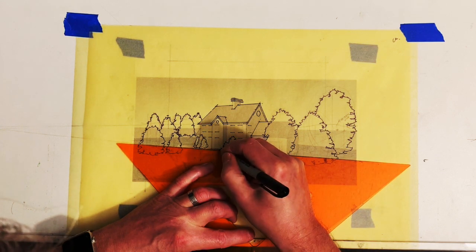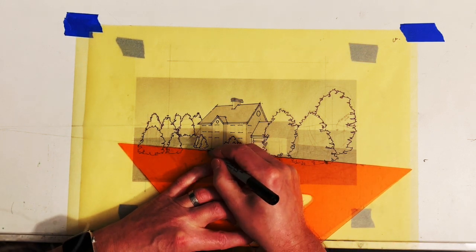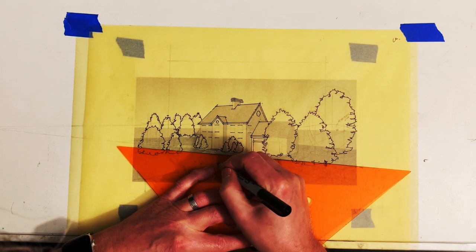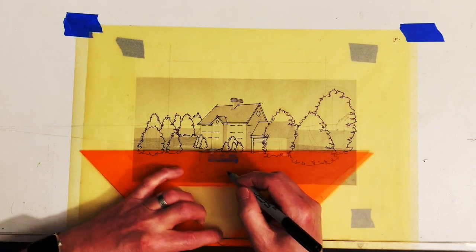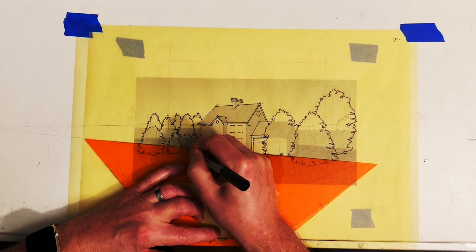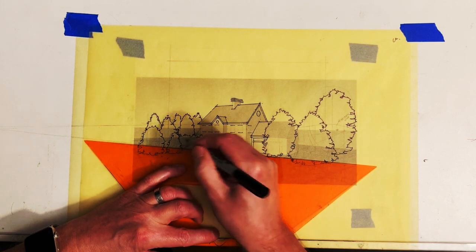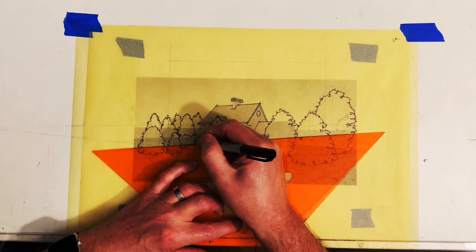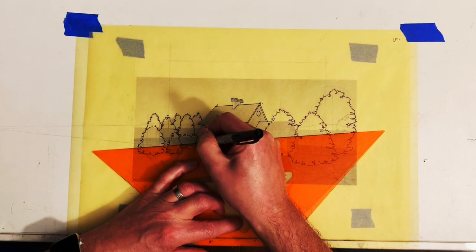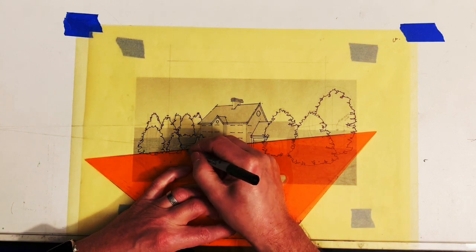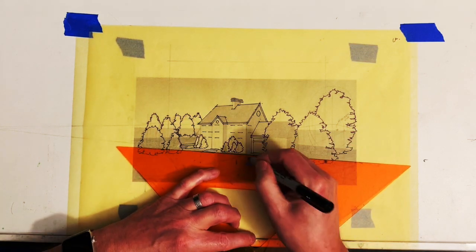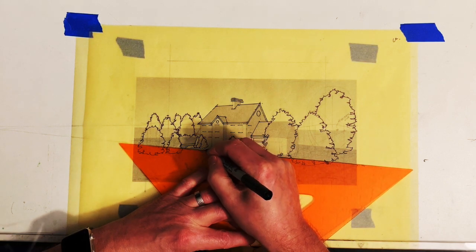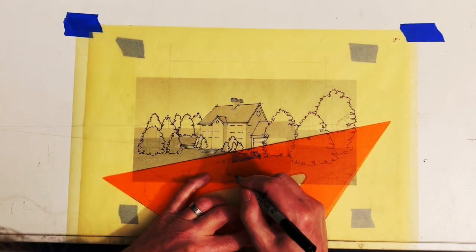Do the same thing at the front door. Notice, it's not even much more than the thickness of a pen, but it will make a difference. I just did the front steps. Gonna hint at these back ones. Do the bottom of the house. A lot of it's going to be covered in trees. Front of the steps.